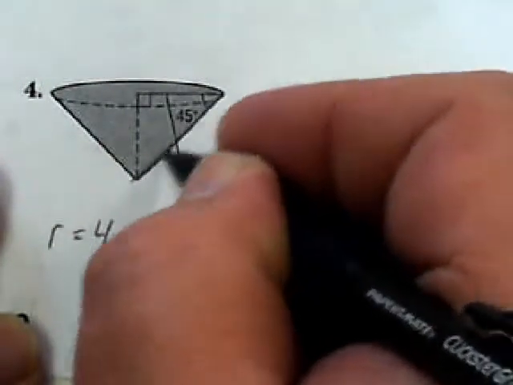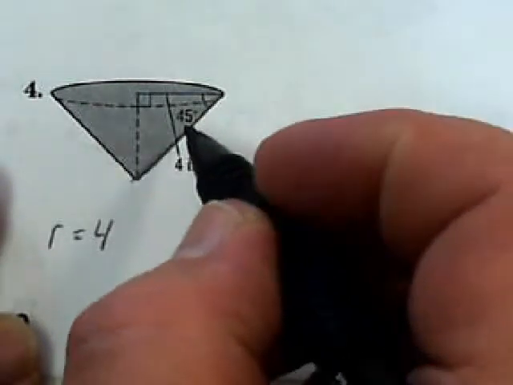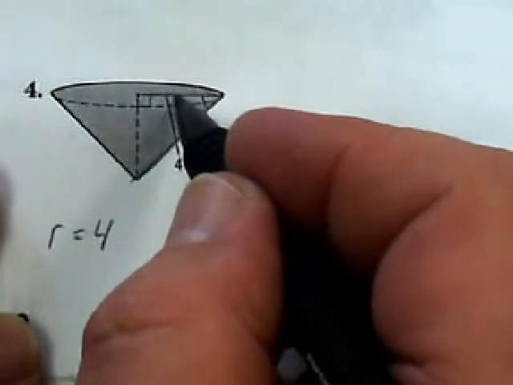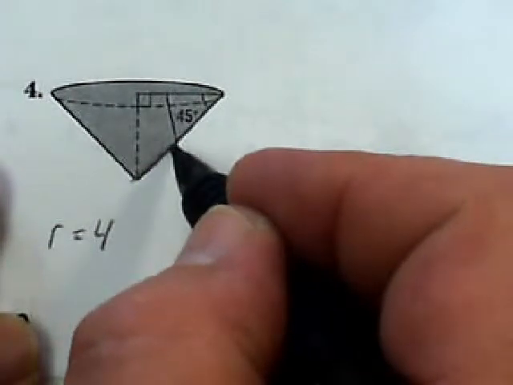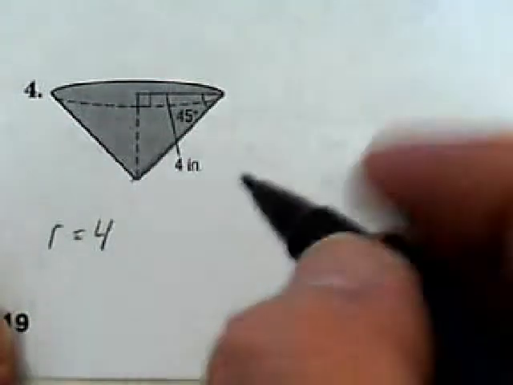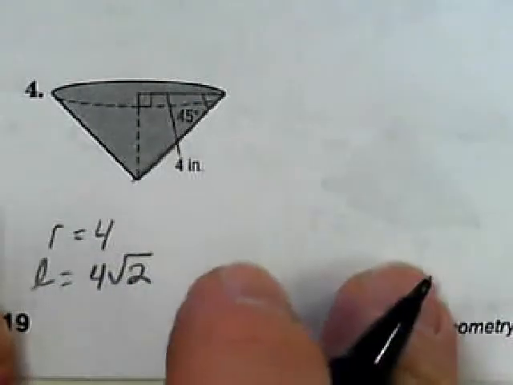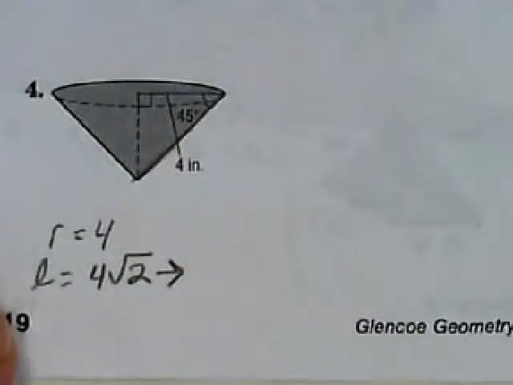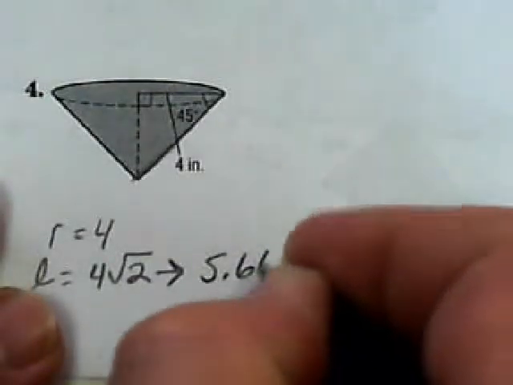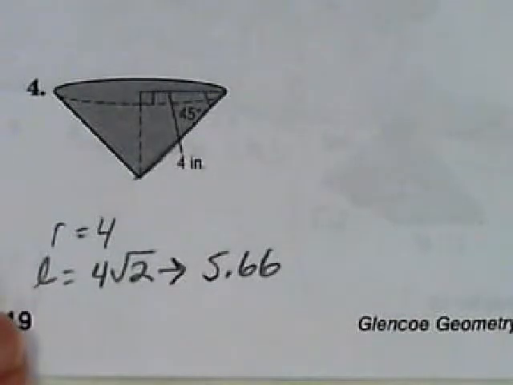In a 45-45 triangle, to go from a leg to the hypotenuse, I have to multiply the leg by the square root of 2. So it would be 4 square root of 2, which is equivalent to 5.66. Oh, I could have done this the whole time. Do I have enough information now to use those formulas?